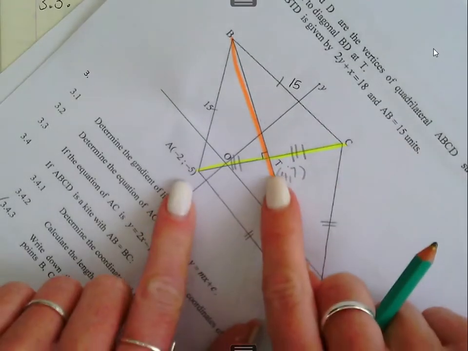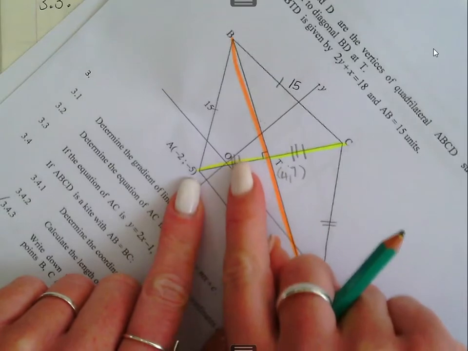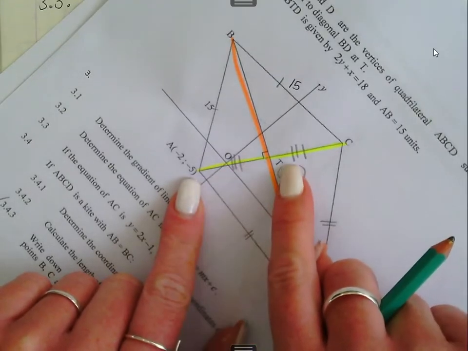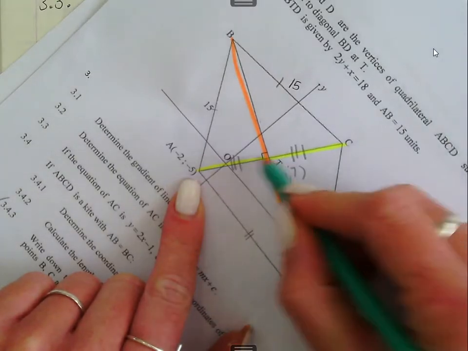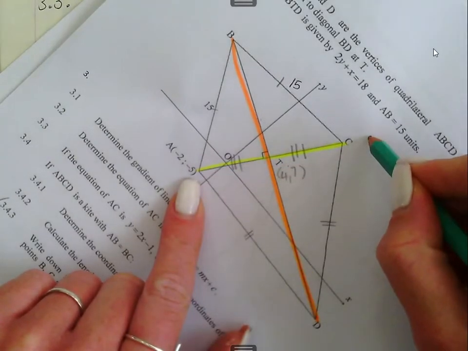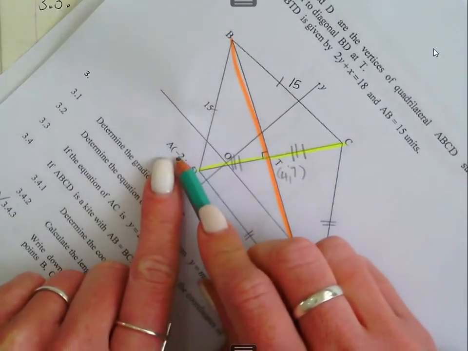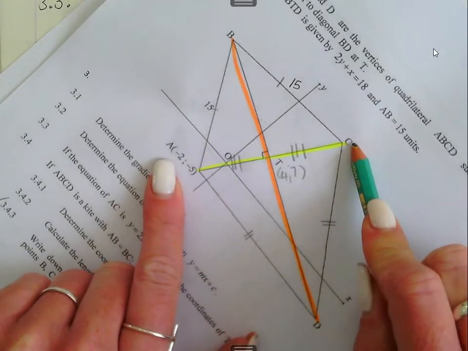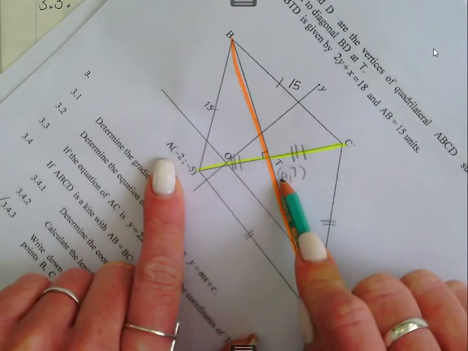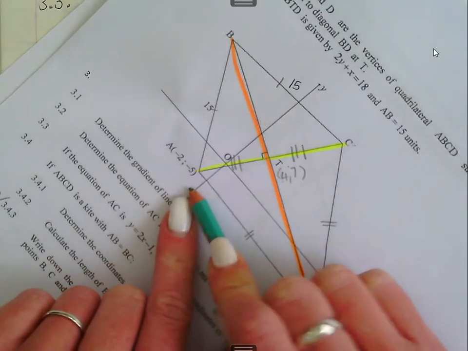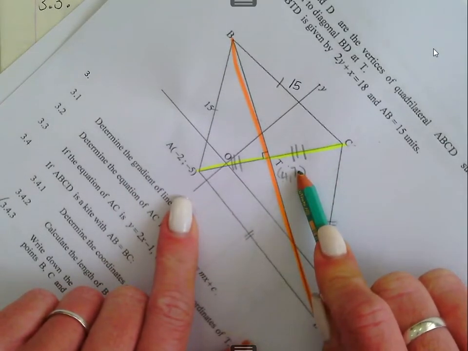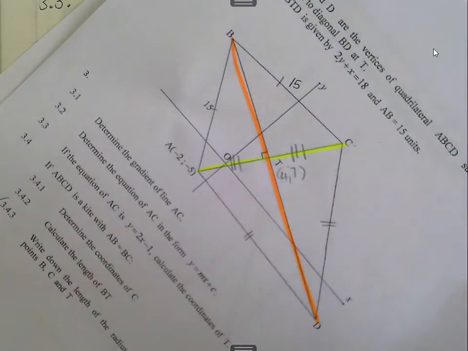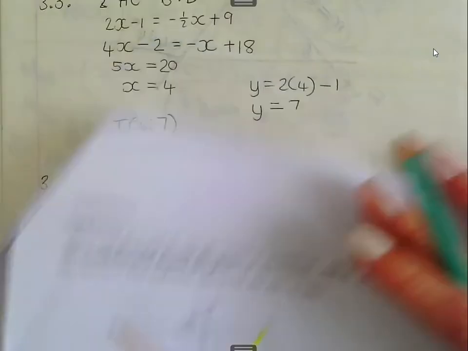Now the answer you'd get if you do that is the point in between A and T. So remember the answer to the midpoint will be the point that's in between the two points. So therefore you should say (-2 + x)/2 = 4 and (-5 + y)/2 = 7. Do you all understand that? So don't just substitute without thinking about what you're doing.